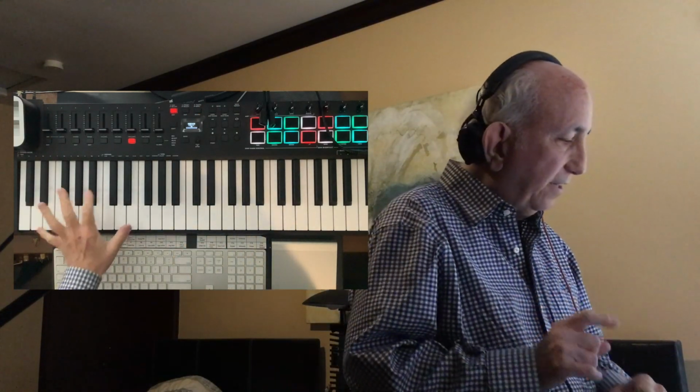But remember, again, the principle is in the left hand, the lower we play on the keyboard, the more we want to spread the intervals apart so they don't sound congested and muddy.